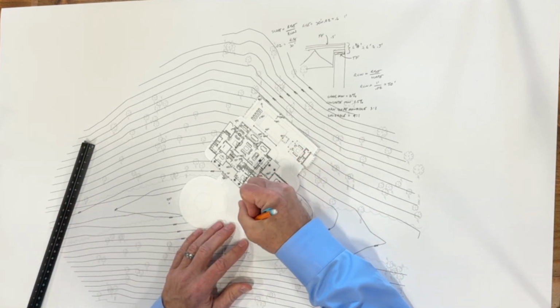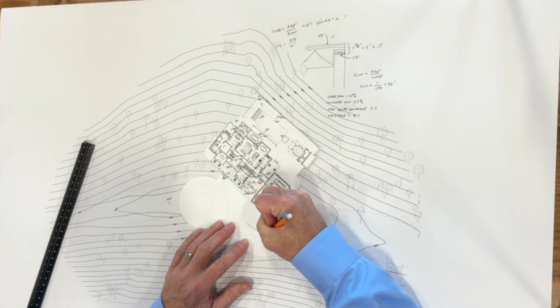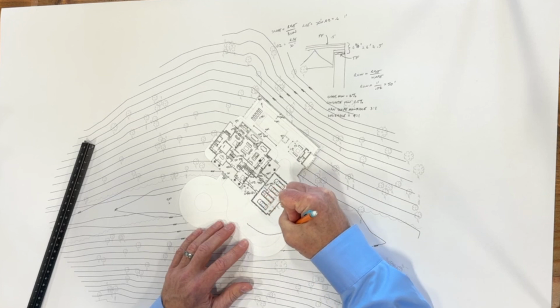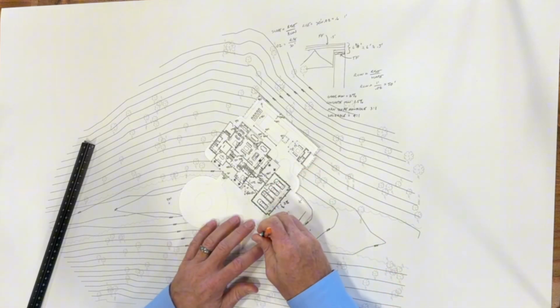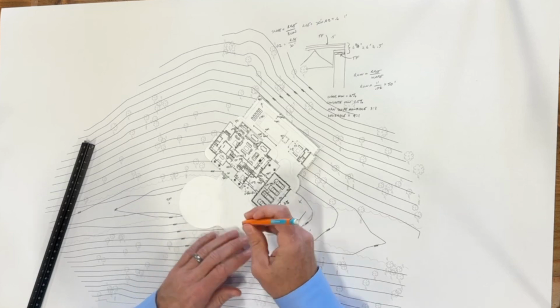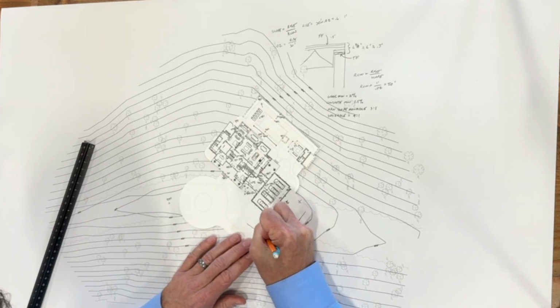Okay, so there's 25 feet. So that's going to set, so we're going to do this. We'll just see how this works. But the main reason we're doing this in pencil is to just see how it works. So this is the 940 line. And just so you can remember, you usually put a 940 right there.